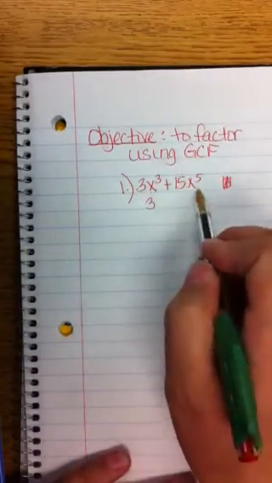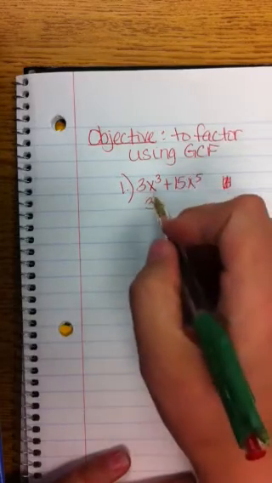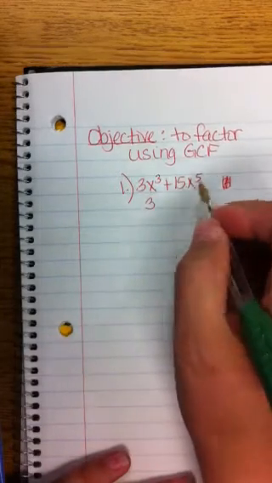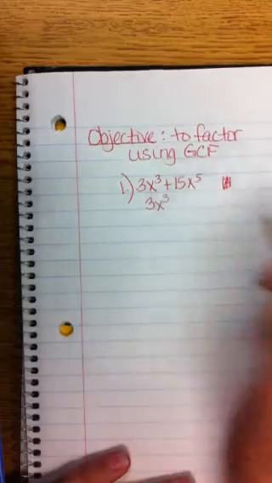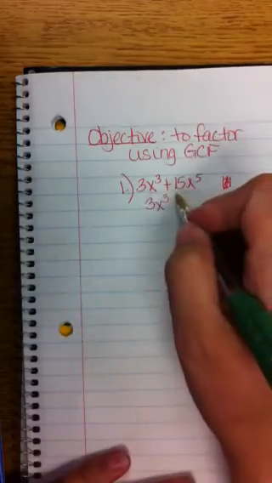Then we look at x to the 3rd and x to the 5th. What do they have in common? So there's 3 x's, there's 5 x's. So that means they have 3 of them in common, so we pull that out.